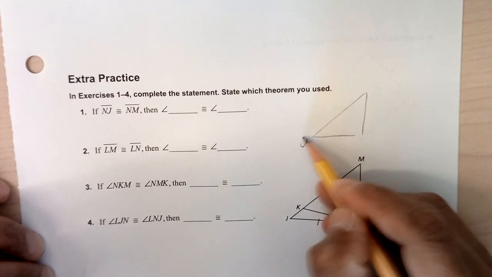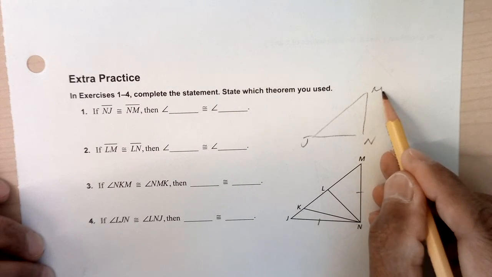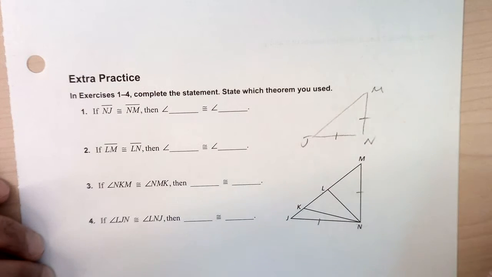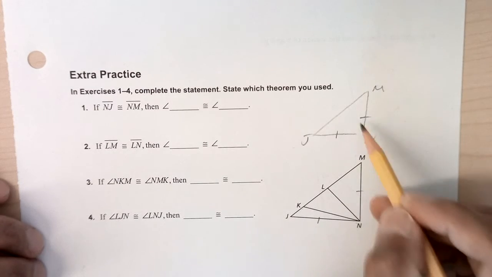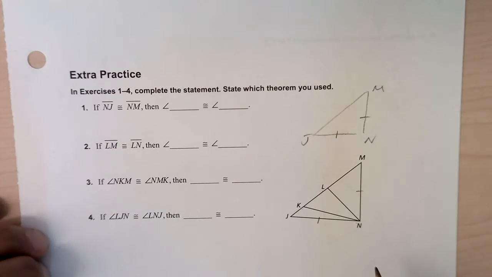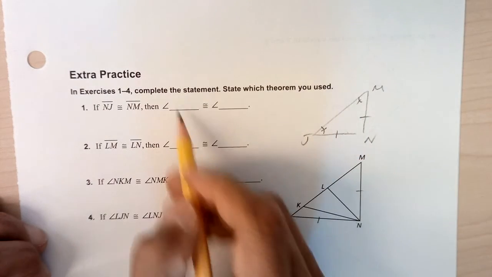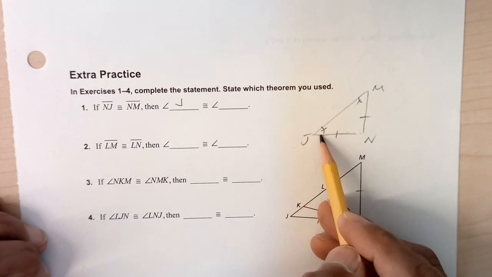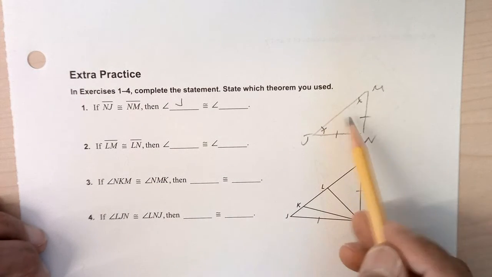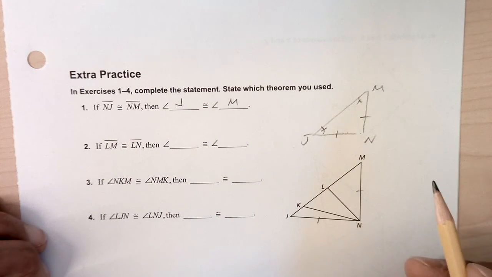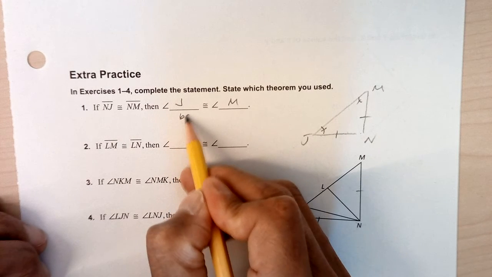So here's J, N, and M. But if NJ is congruent to NM, then you use the base angles theorem. Two sides of one triangle are congruent to two sides of a second triangle, then the angles opposite them have to be congruent. Angle J, or angle NJM, you could also say that, is congruent to angle M, specifically by the base angles theorem.